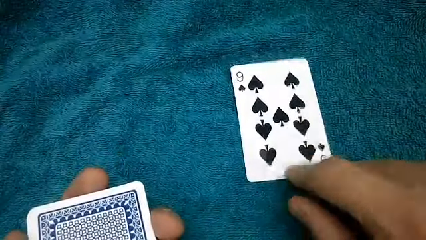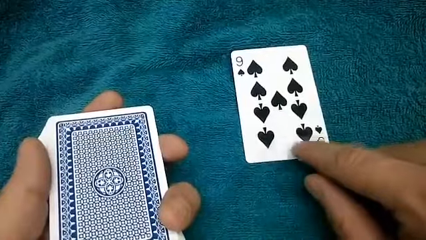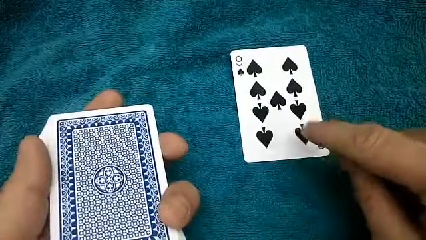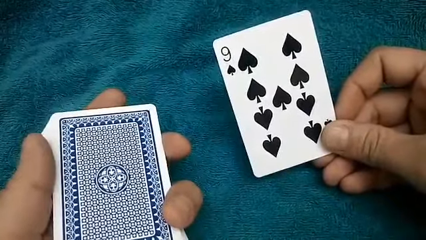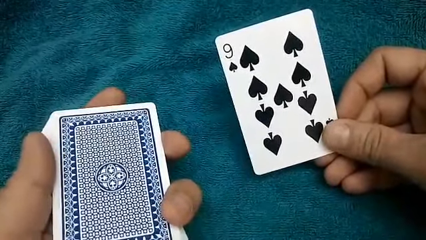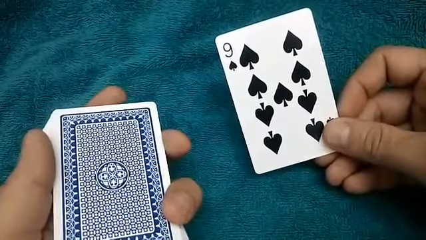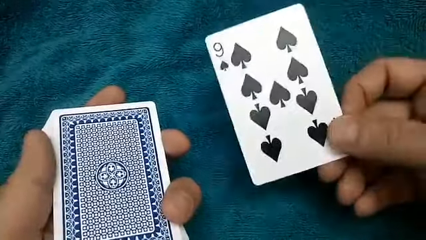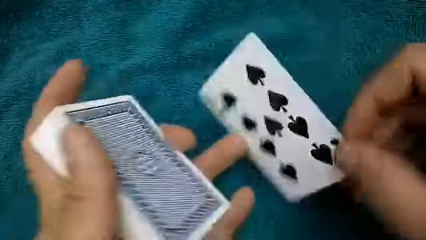Now look at this. This is the difference between experimental probability and theoretical probability. Even if you are drawing a card of 9, when they ask what is the probability of drawing a face card from the deck of 52, you will write 12 over 52. When we are performing the experiment, we find a 9, but still the answer will remain 12 over 52.